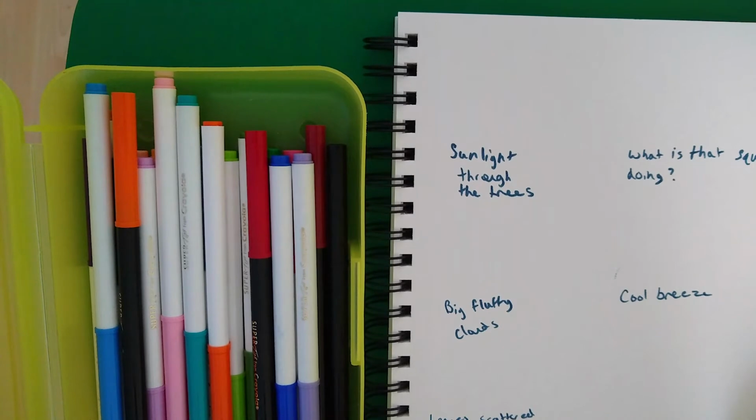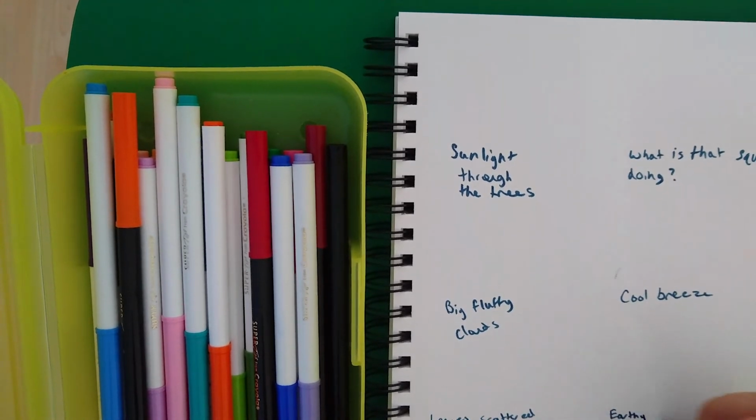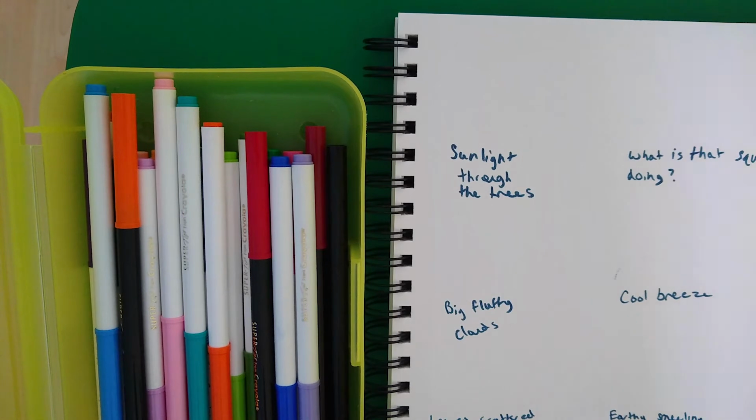Another thing was that the ground smelled like the earth. It had an earthy smell to it. It was also slightly darker colored.